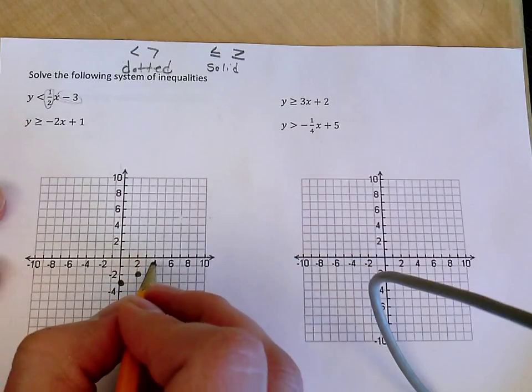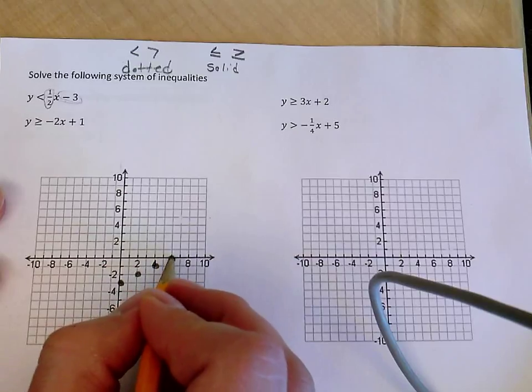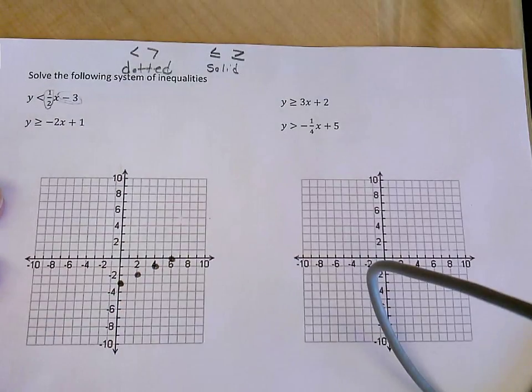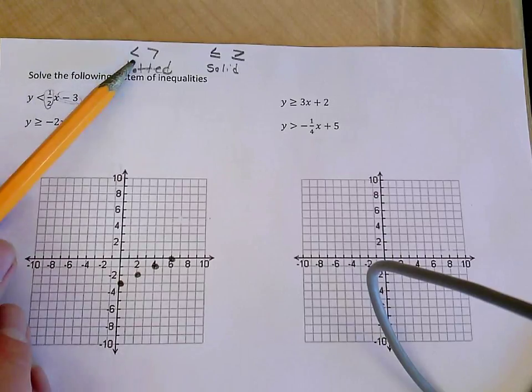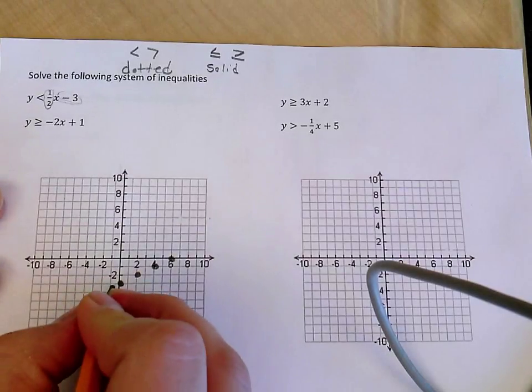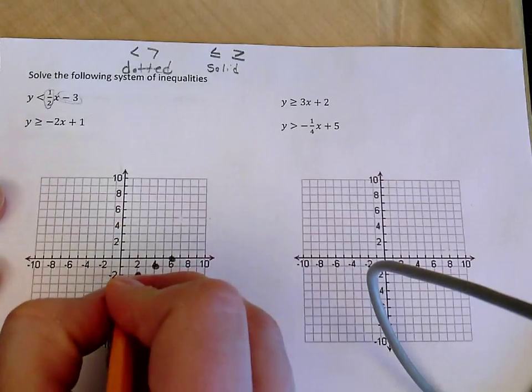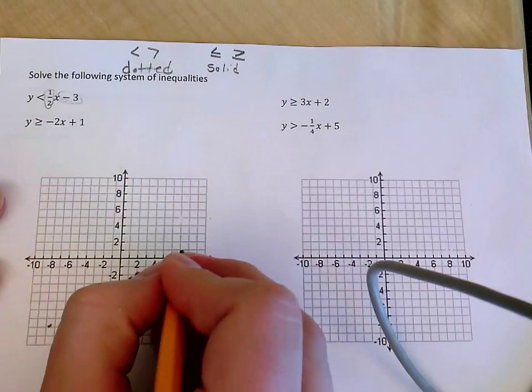Now you can continue this process if you want a more uniform line, or you could have just stopped at 2 points. Now, what it's telling me is that I have a less than sign. So I look at the less than sign means I make a dotted line. So that's exactly what I'm going to do. I'm going to make a dotted line that connects all these points.